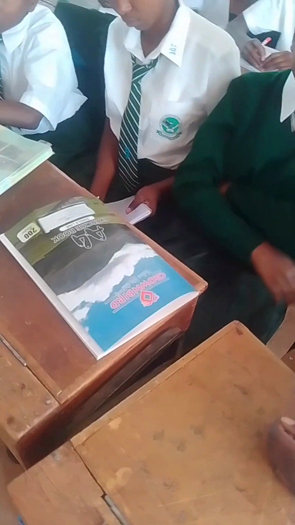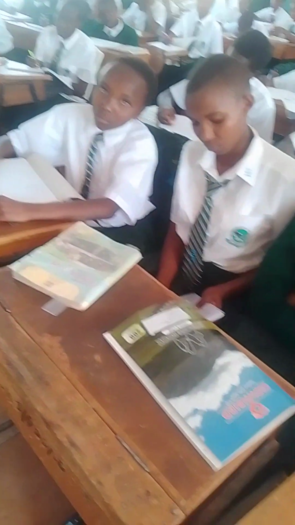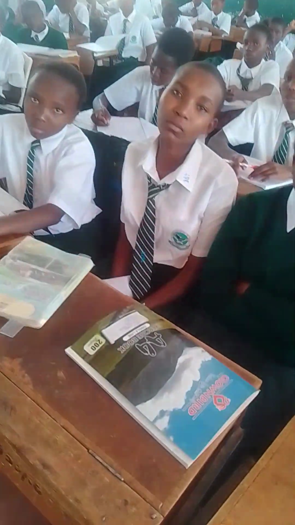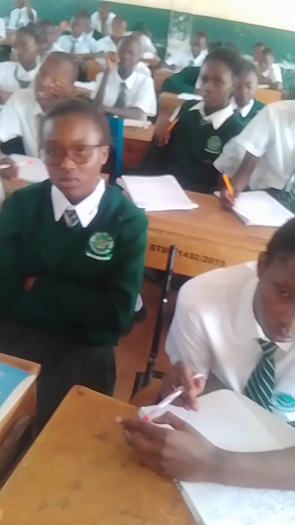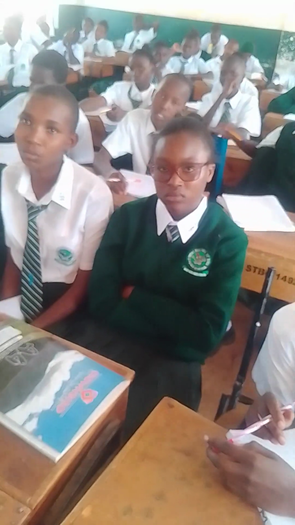If you don't close even the A on top, how will it look like? U. If you don't close the G, Y. What about if you don't close O? It will look like U or something else.